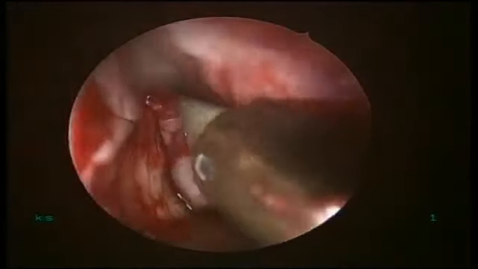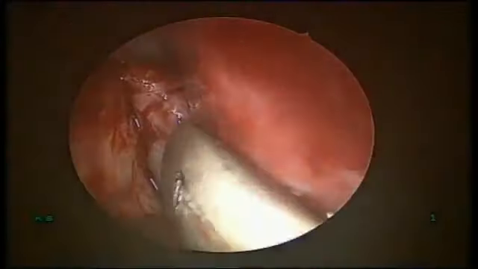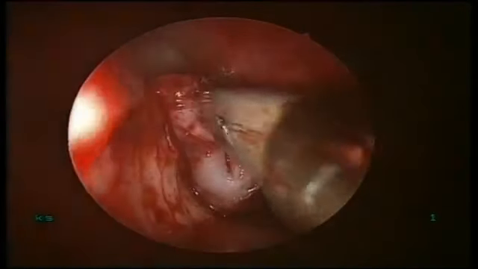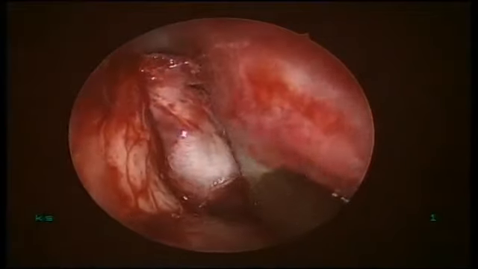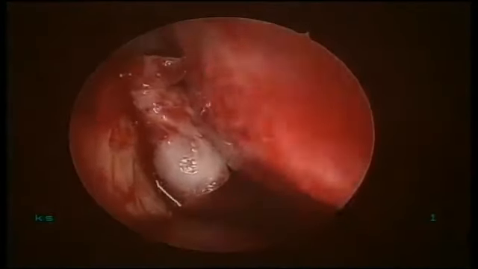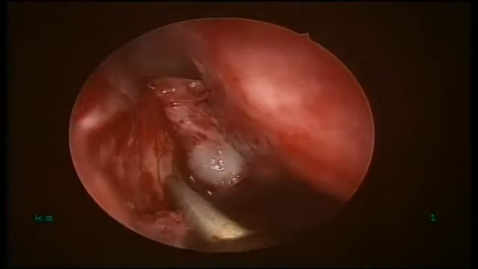Now, why did we raise this flap? Because I am not just going to open a nasolacrimal duct and leave it. It may re-stenose. So I am going to marsupialize it completely, and I want the flap mucosa to fall laterally onto this raw area.